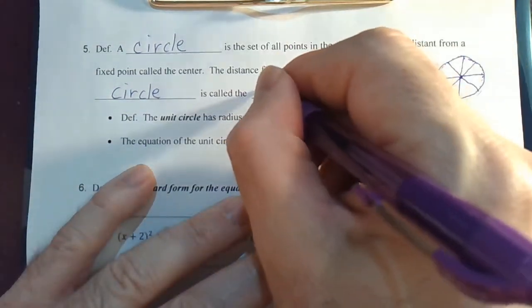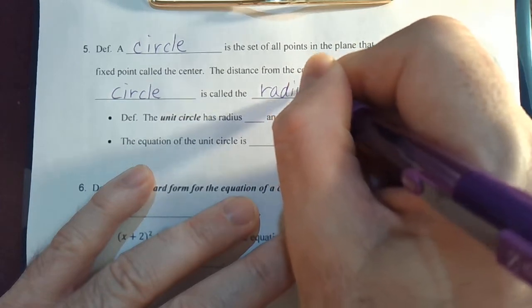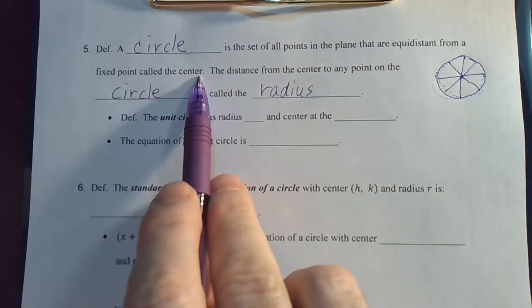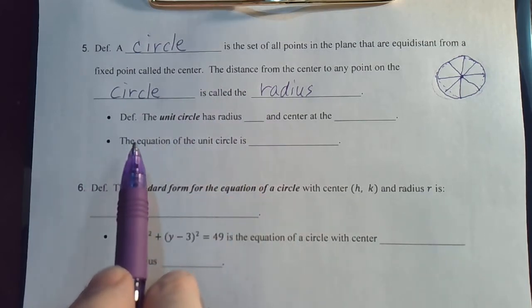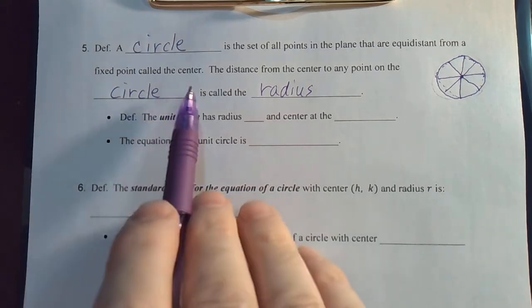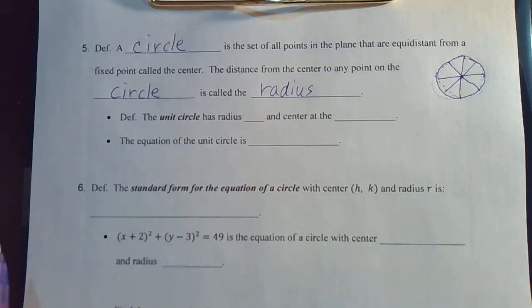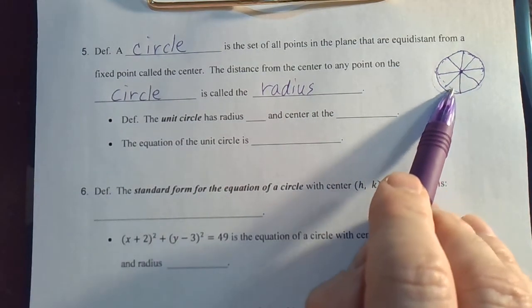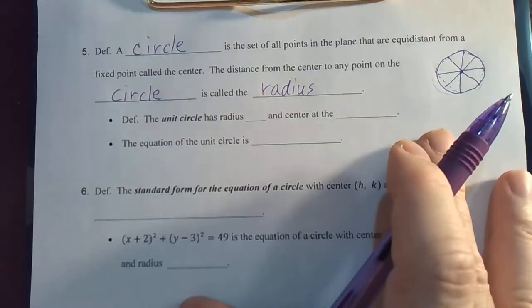The radius. So if you know the center and radius, you can draw the exact circle that I'm thinking of. If I give you the center, which is an ordered pair, and I give you the radius, which is just a positive number.